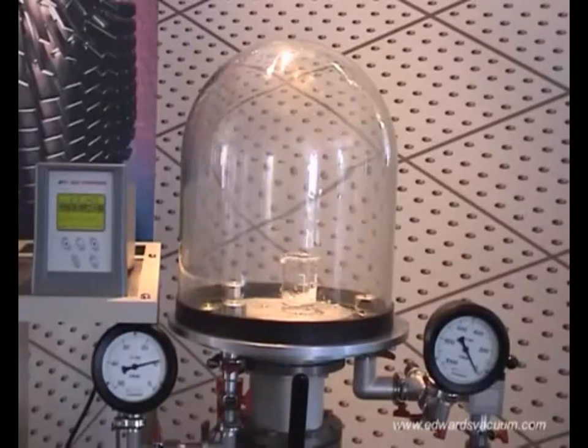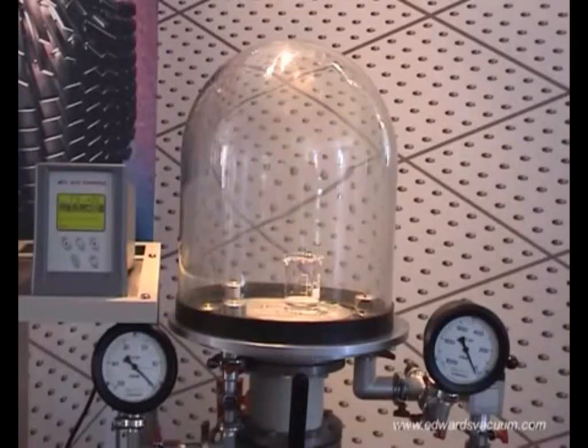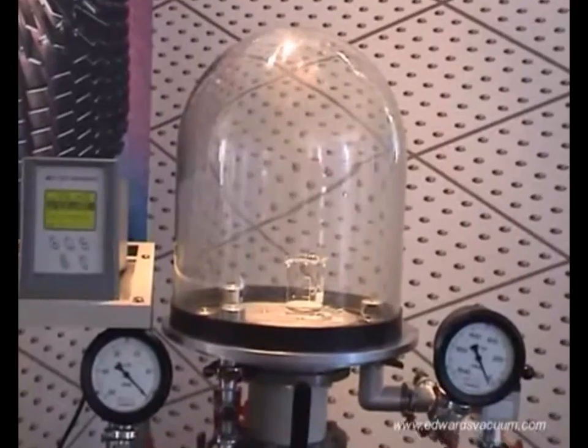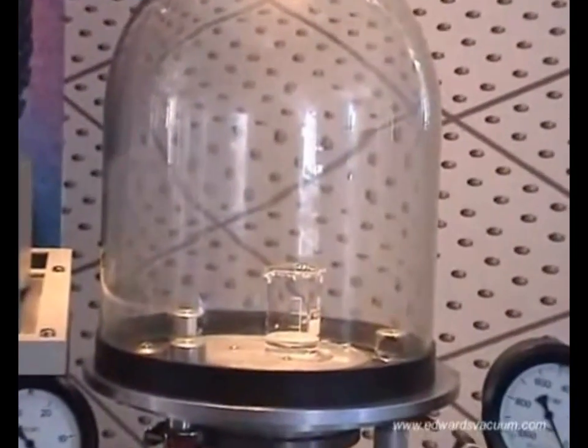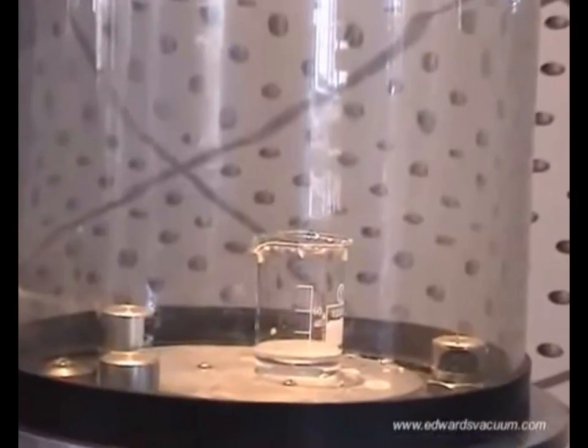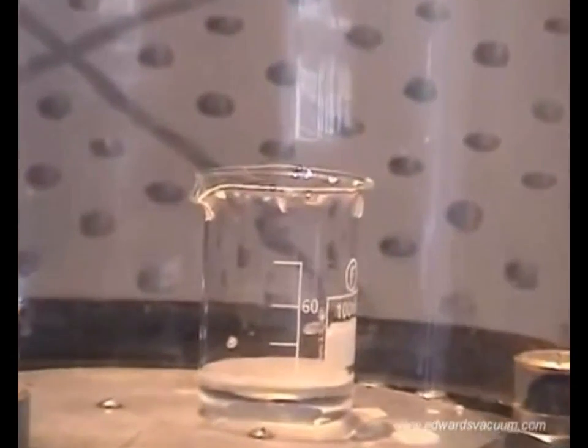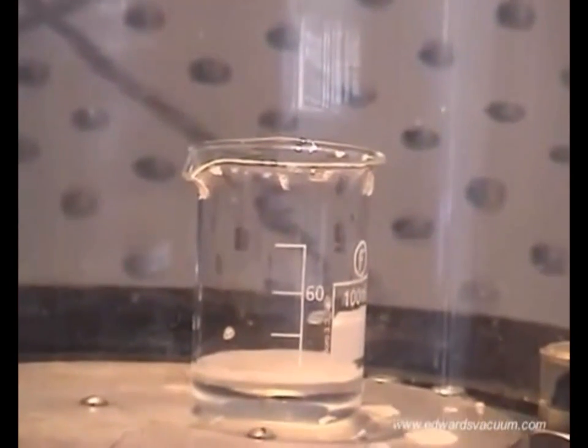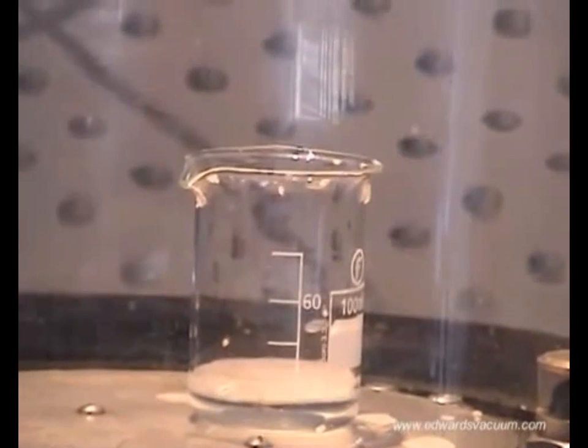This is significant because it's the vapor pressure of water, and therefore the point at which it will boil at room temperature. At atmospheric pressure, water boils when heated to 100 degrees Celsius. That's because it's the point when water vapor pressure is equal to atmospheric pressure, and water begins to change phase from liquid to vapor.